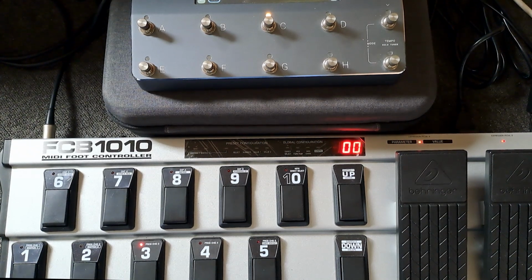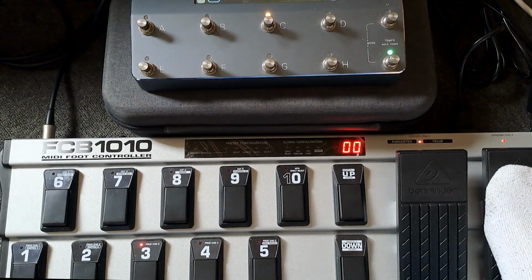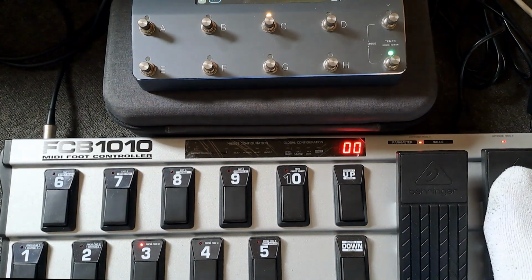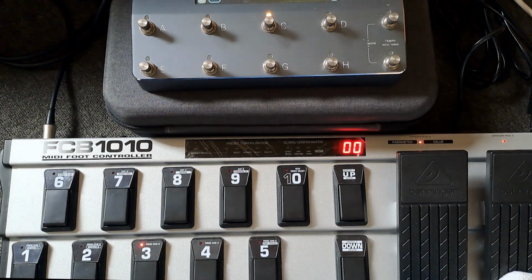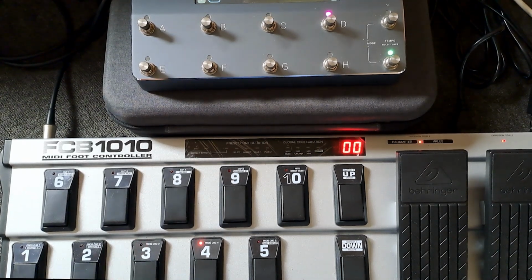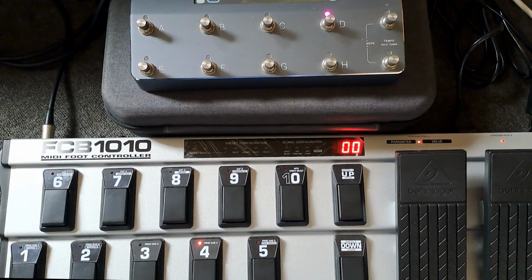Pedal 3, that's my standard clean sound, which I can use one of the expression pedals to add a little bit of distortion. I can add a lot of distortion, or have it completely clean, you know. Pedal 4, that's my rhythm sound, but without any echo.